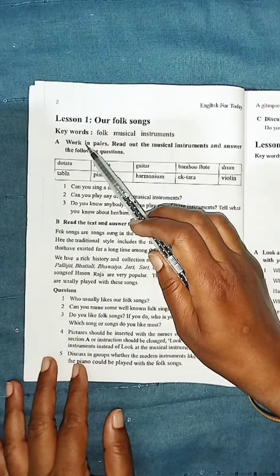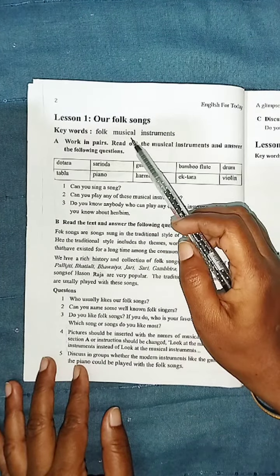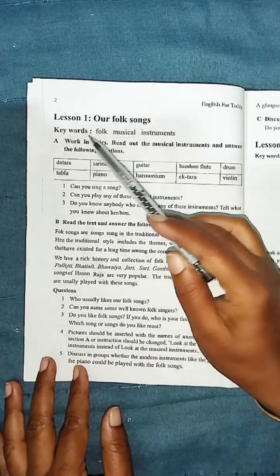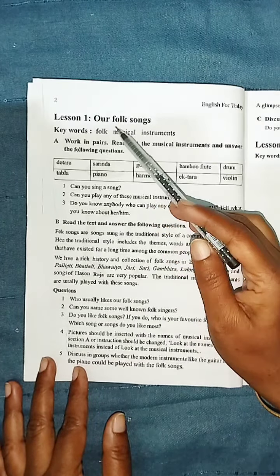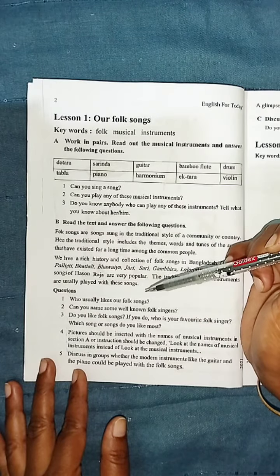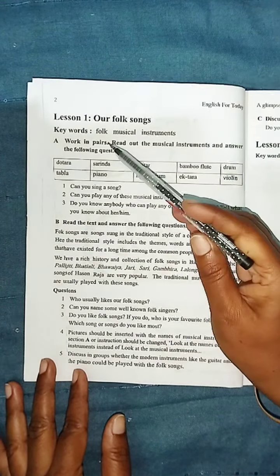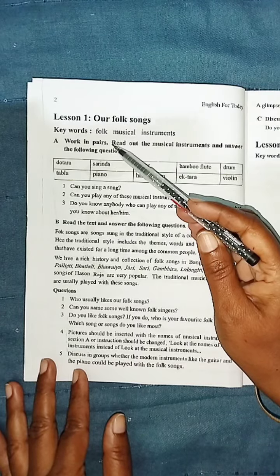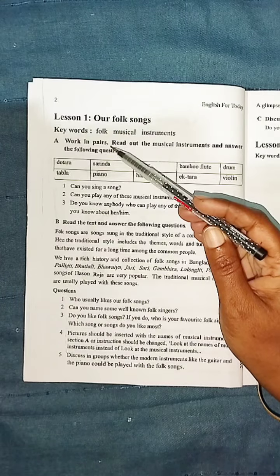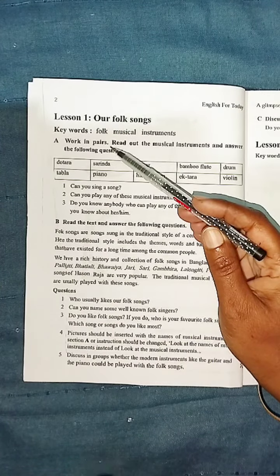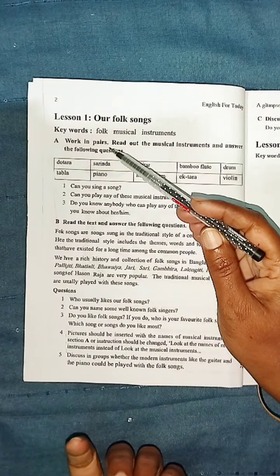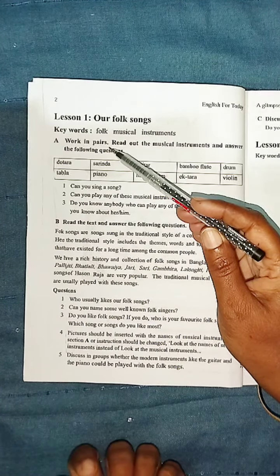At first, keywords: folk, musical, instruments. As our title is Our Folk Songs, the keywords are very much related to it. Folk, that means people in general. Like folk music, that means relating to the traditional art or culture of a community or nation.